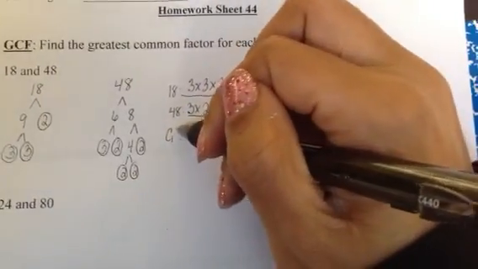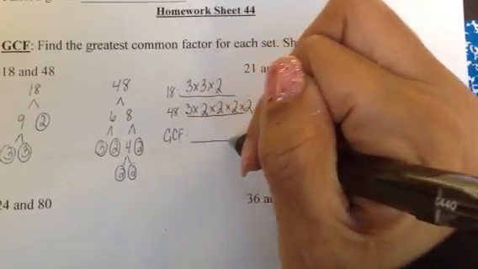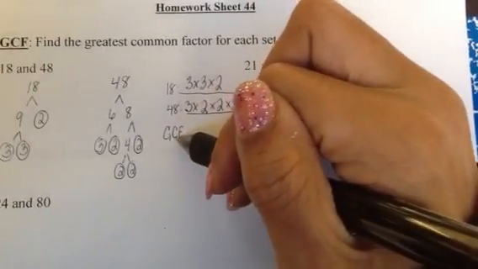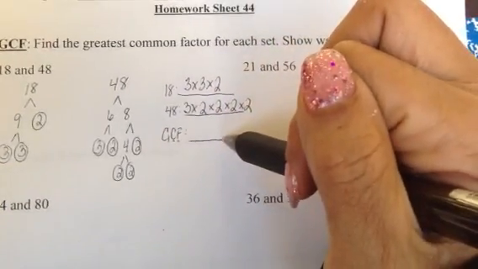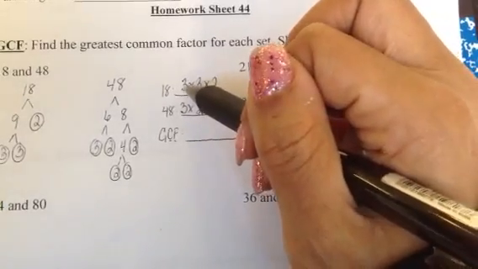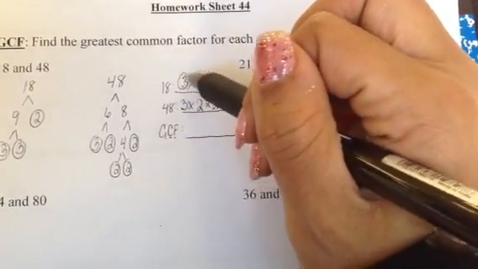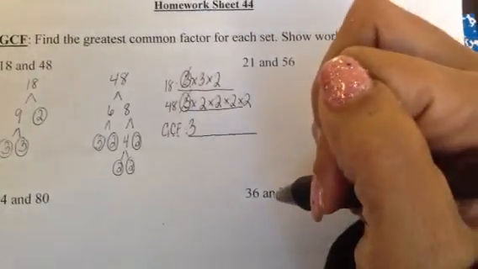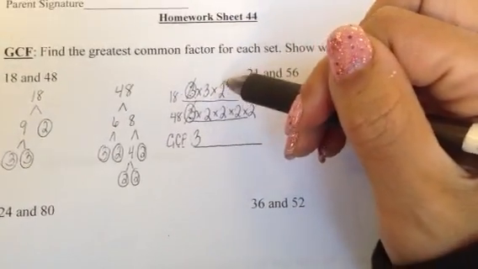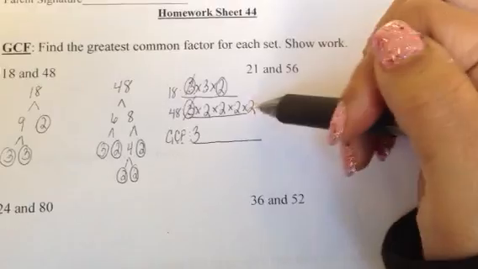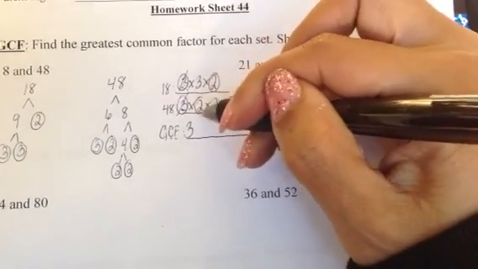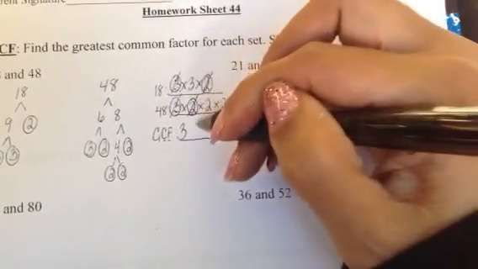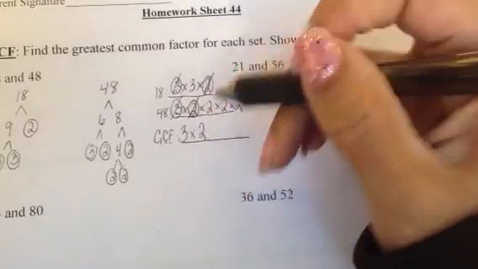Now I have to do some looking because I said common factors. So I'm going to look for the things that they have in common. I notice that there's a 3 here and a 3 here. So let me cross those out because they have that in common and write it here. I notice there's a 2 here and there are lots of 2's here. I'm just going to pick one. It doesn't matter what I pick. I'm going to cross those out and put it on the line.